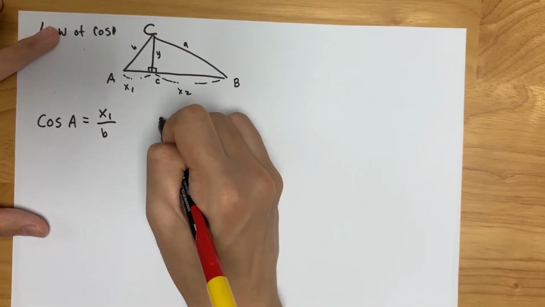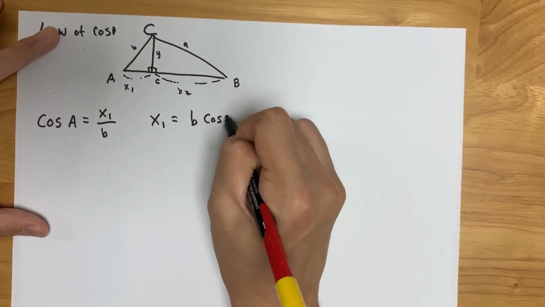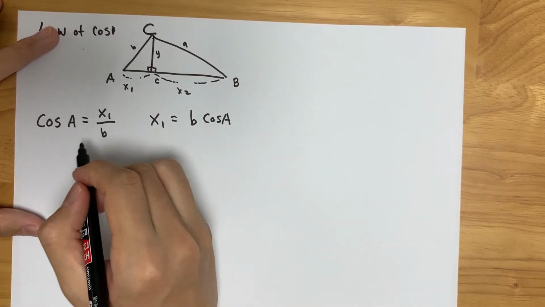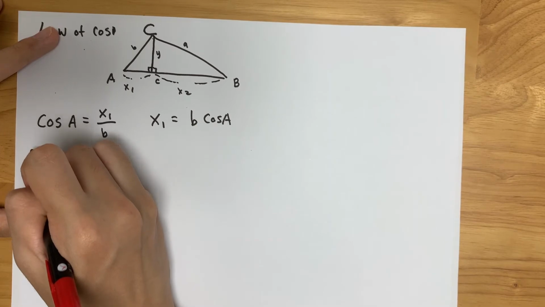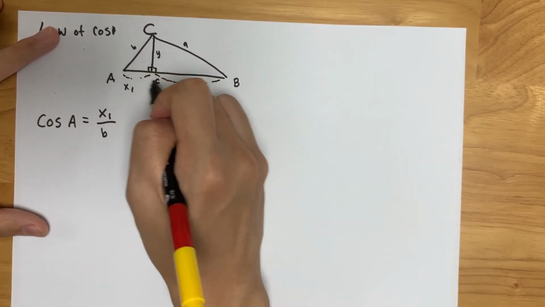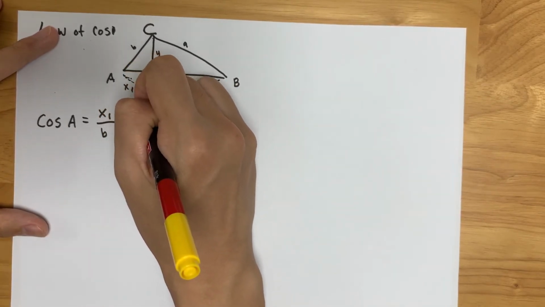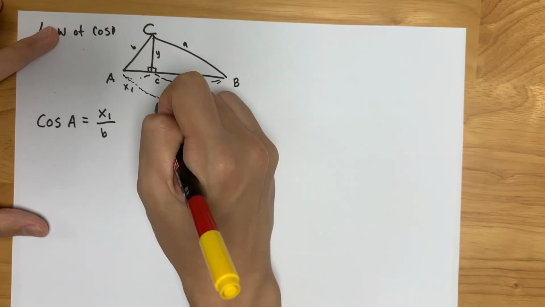Then we know that x1 is b cosine of A. But we also know that the c value, this is the length. This is also c.